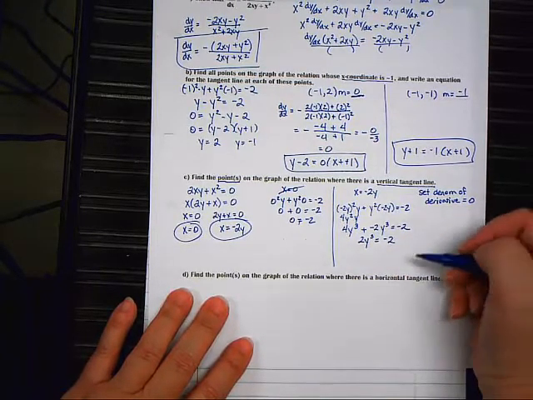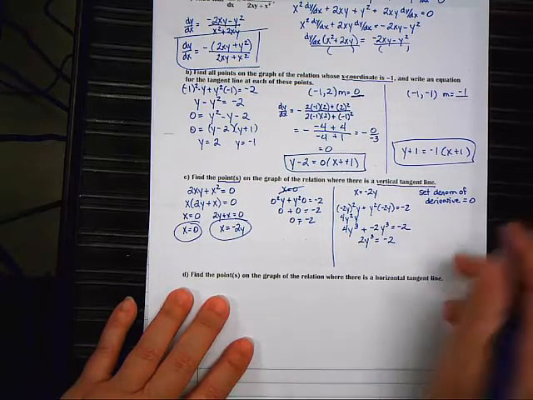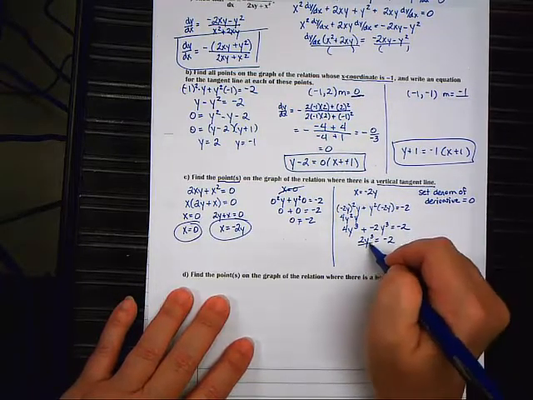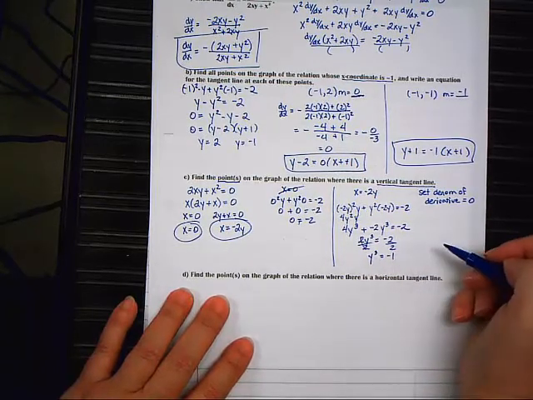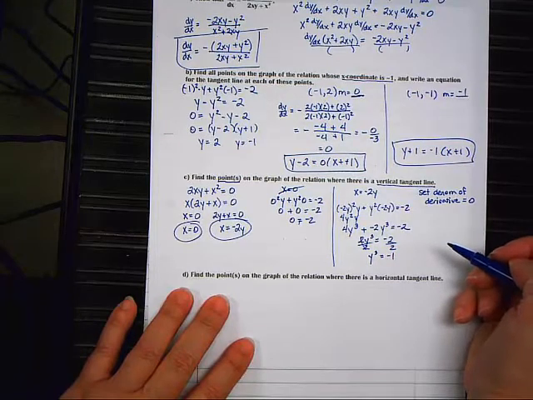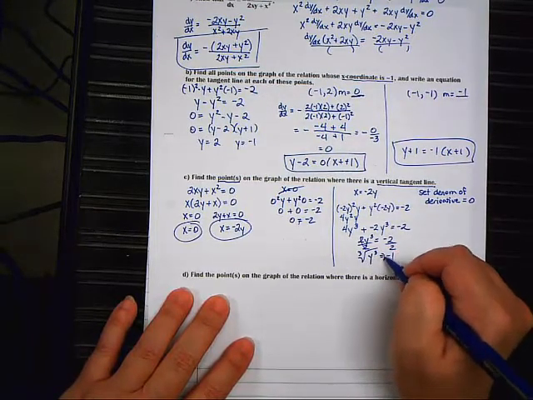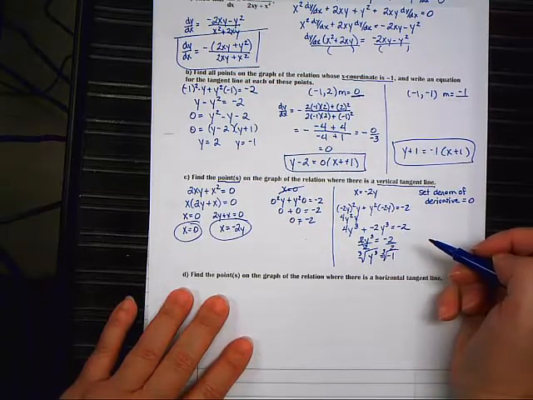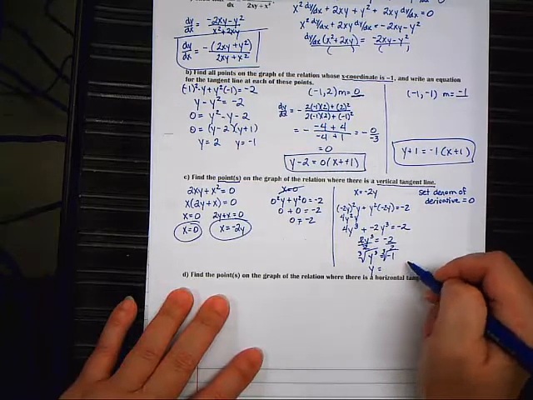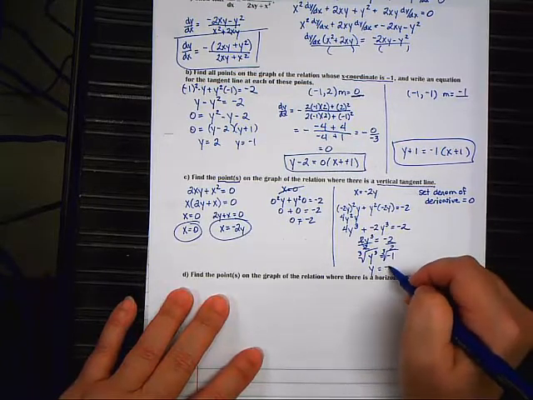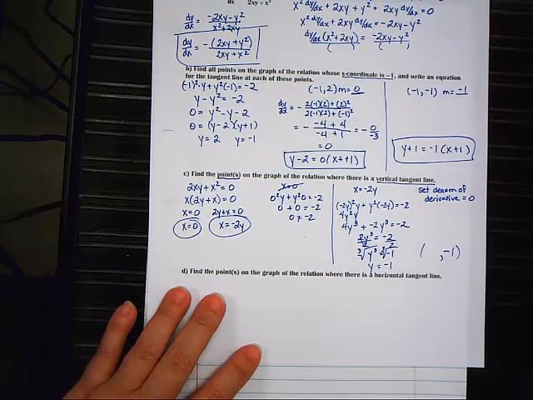Now, do I need to move the 2 over, or can I just keep going with the y separate from it? I can just keep going. So we divide by 2. Y cubed equals negative 1. Now what? Cube root. Now, do cube roots get plus or minus? No, they don't. Only even roots do. What is the cube root of negative 1? Negative 1. Okay. So now I know that the y coordinate's negative 1.